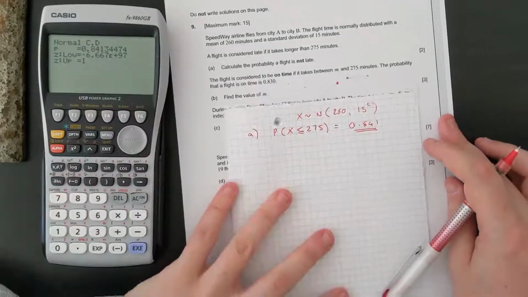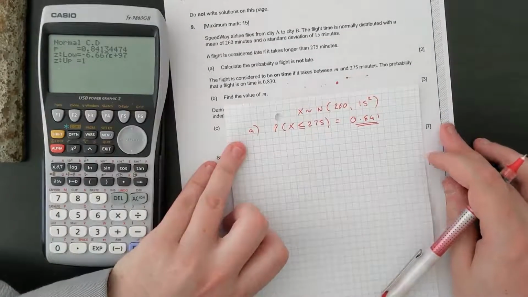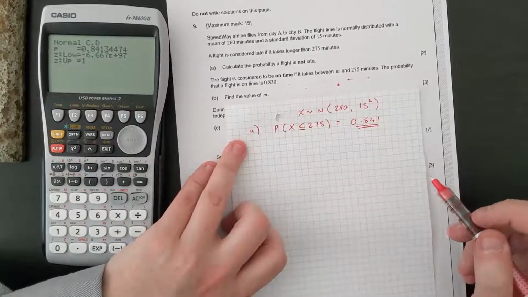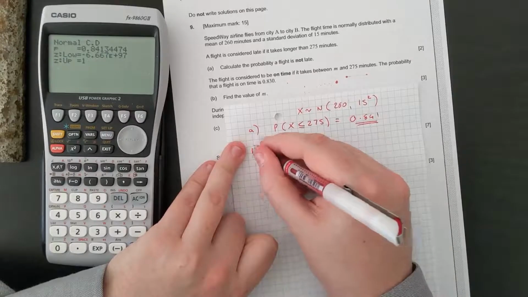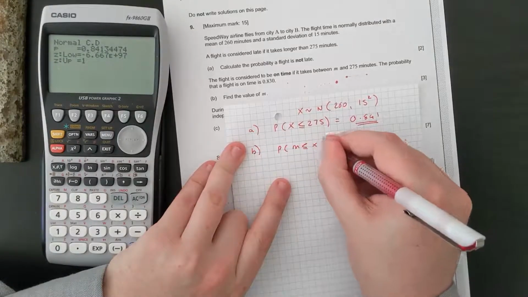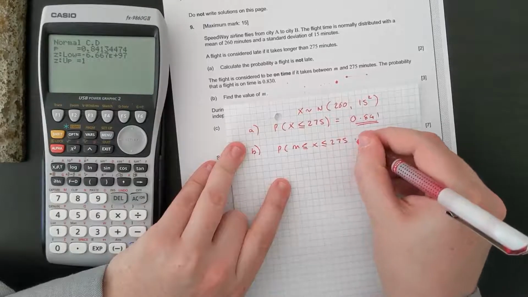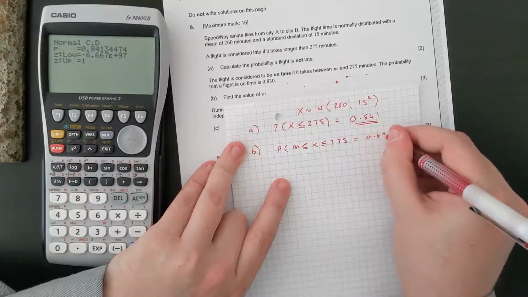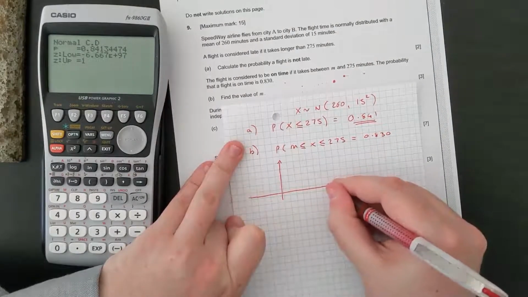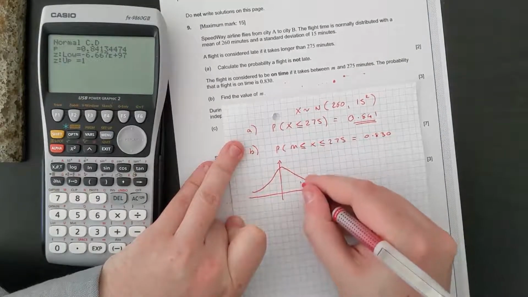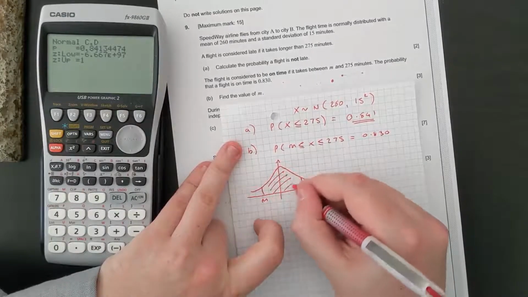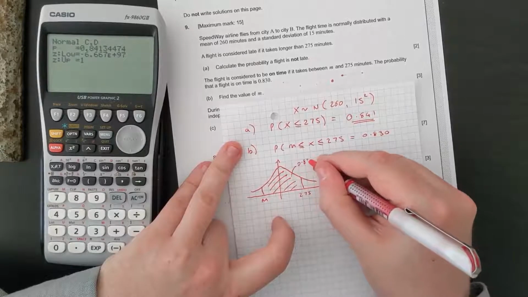Part B. The flight is considered to be on time if it takes between M and 275 minutes. The probability that a flight is on time is 0.830. Find the value of M. So if I think about this, I have the probability that M is less than or equal to X is less than or equal to 275 is equal to 0.830. If I think about this on a graph, therefore, I have my distribution, I have 275, I have M, I know that this area here is 0.830.